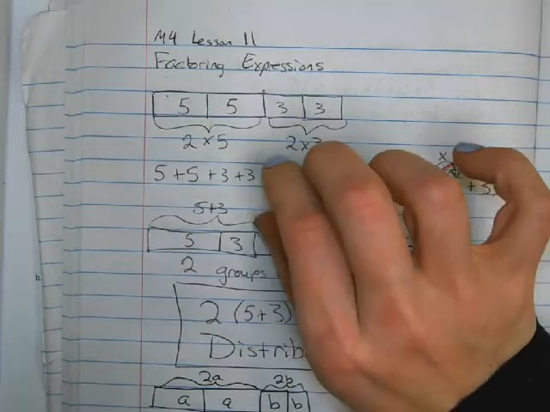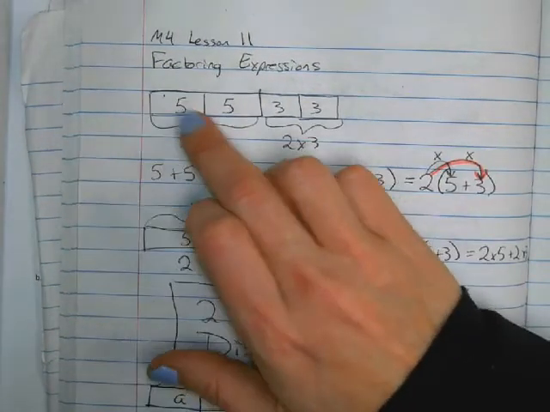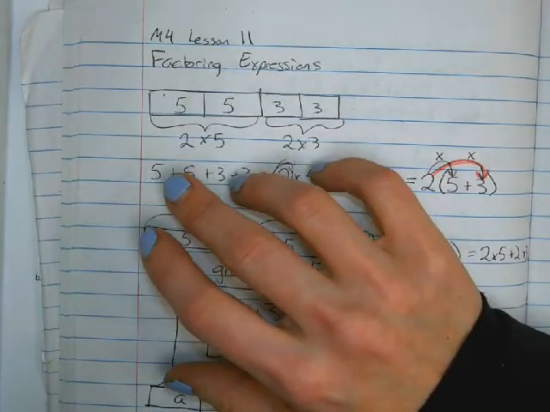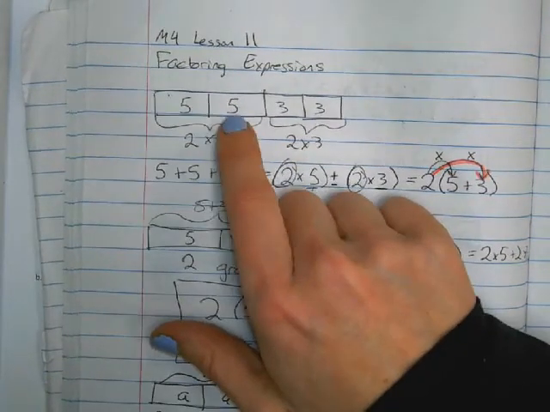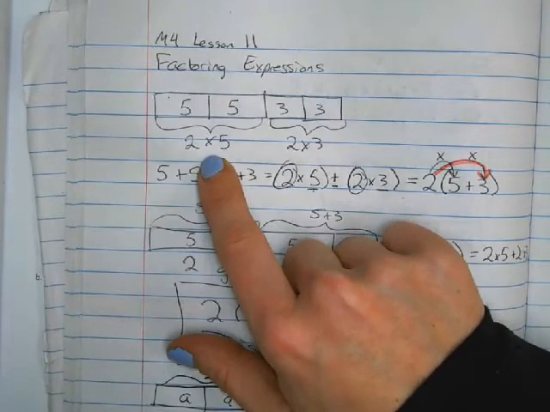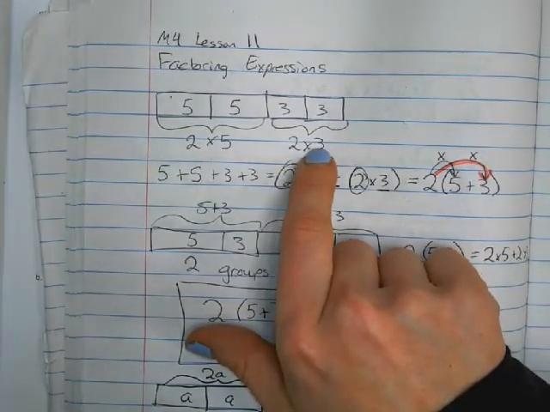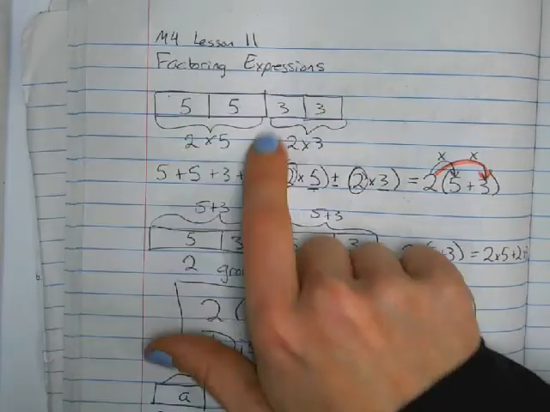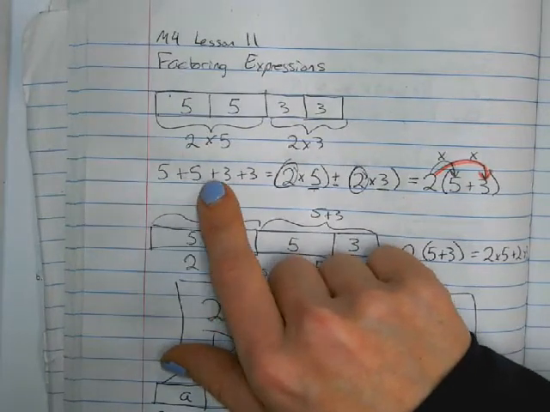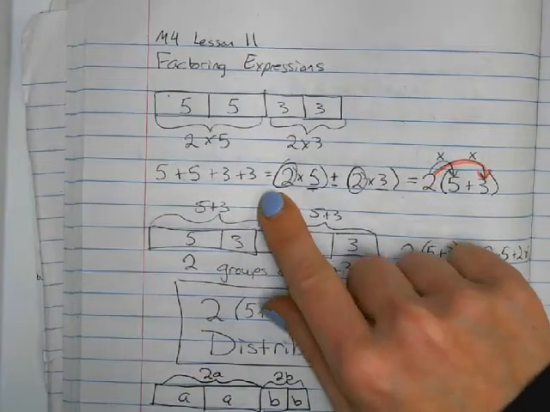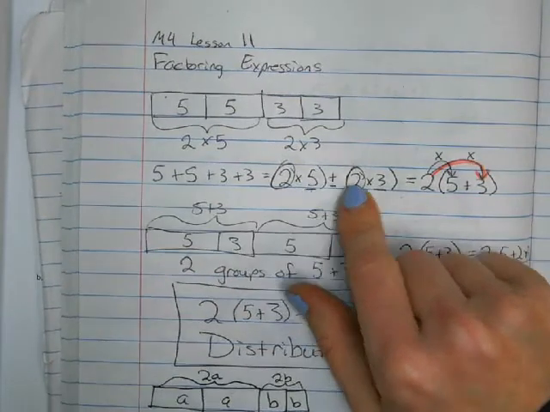Now, when we're looking at factoring, we actually can take repeated addition and create multiplication problems out of them. So we have 5 plus 5, which is the same as 2 times 5, and we have 3 plus 3, which is the same as 2 times 3. What it's showing you is that 5 plus 5 plus 3 plus 3 is equal to 2 times 5 plus 2 times 3.